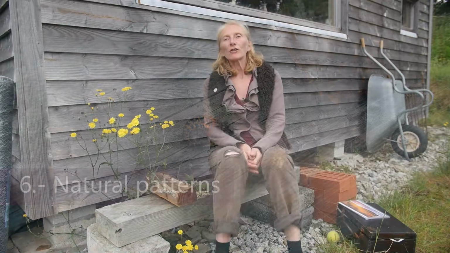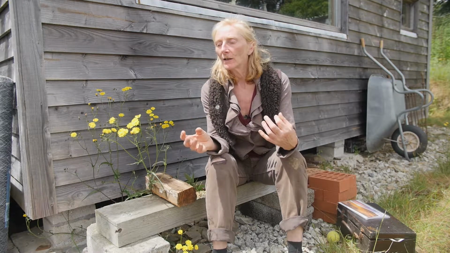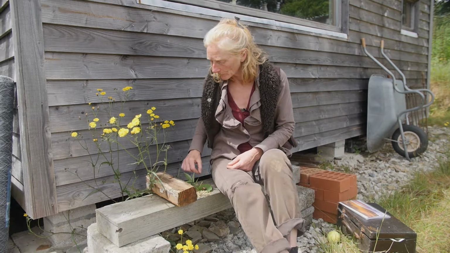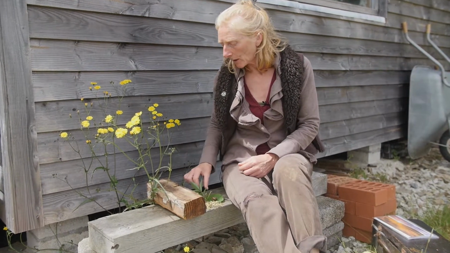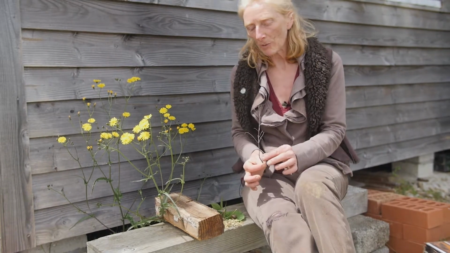Section now about natural patterns, and this is about recognising that there are so many patterns that happen and recur all over the place in nature, from the very smallest scales to the very largest. So I'm going to just take you through some of those and give you some examples. One really common example of a pattern that we see in nature a lot is the branching pattern.